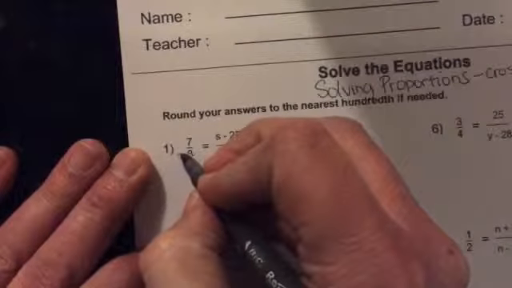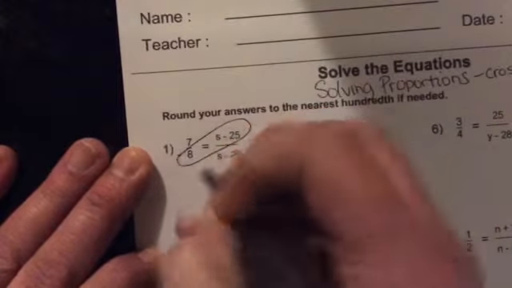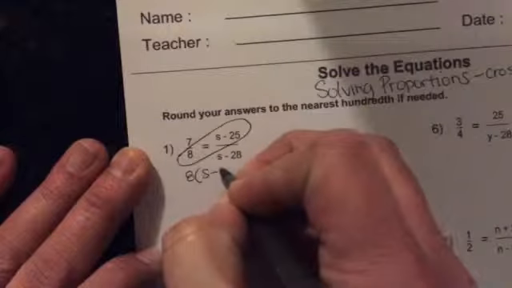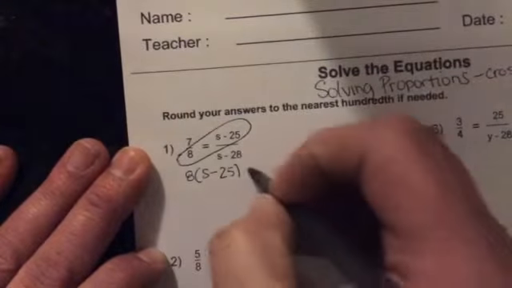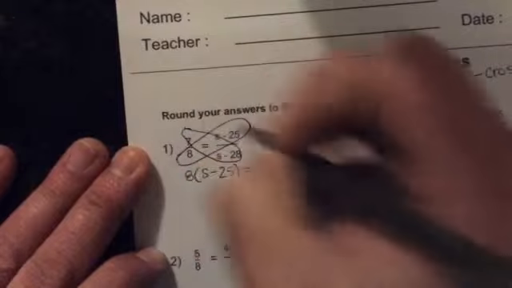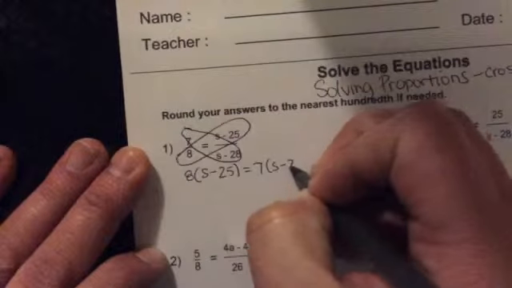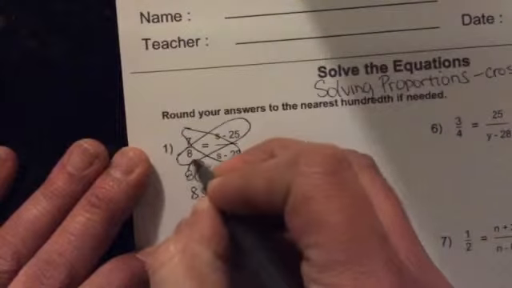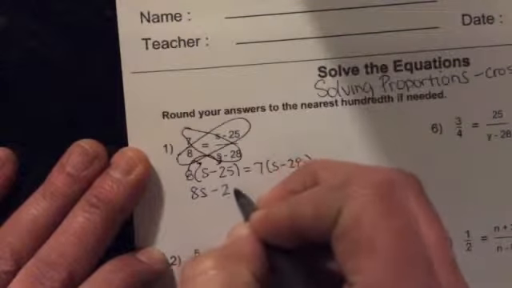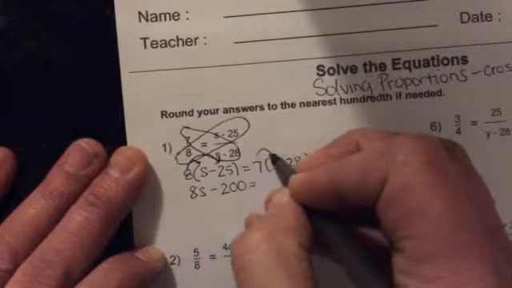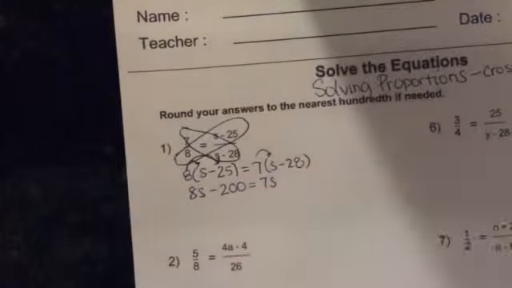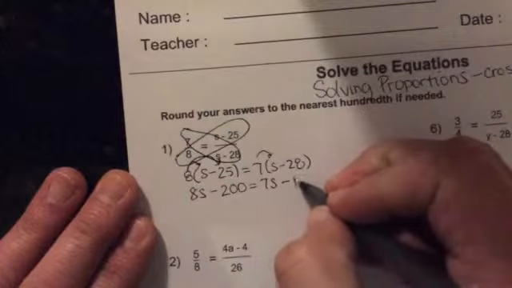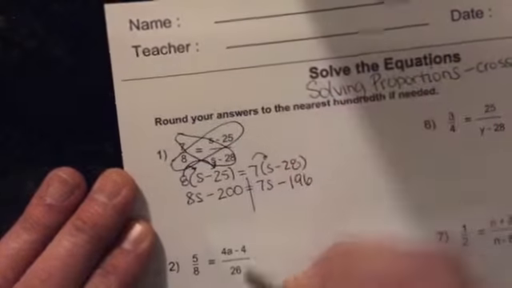Now I'm going to multiply my diagonals here. I have 8 times (s minus 25). It's important to put those in parentheses. Equals 7 times (s minus 28). I'm going to distribute. 8 times s is 8s. 8 times negative 25 is negative 200. 7 times s is 7s. And 7 times negative 28 is negative 196. Now what I need to do is solve.